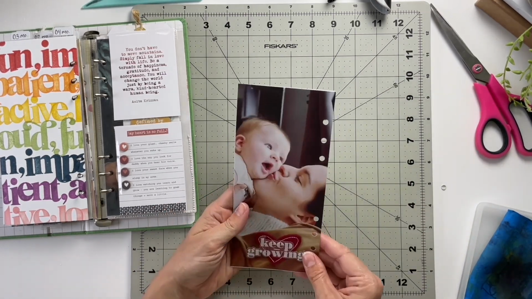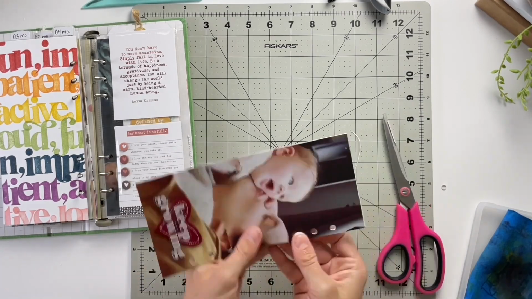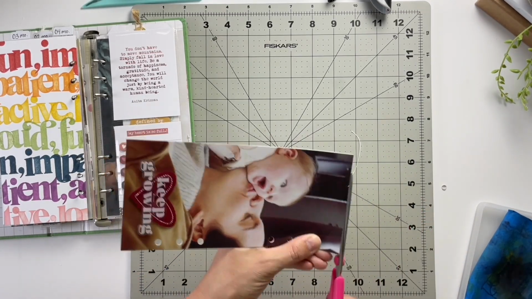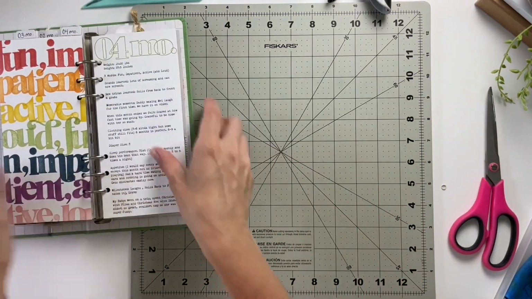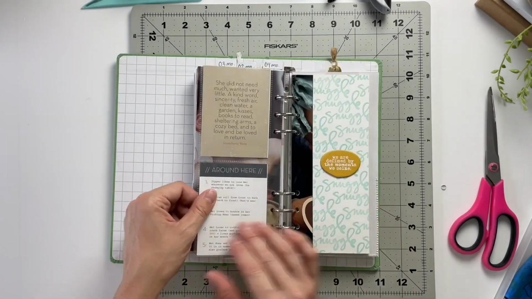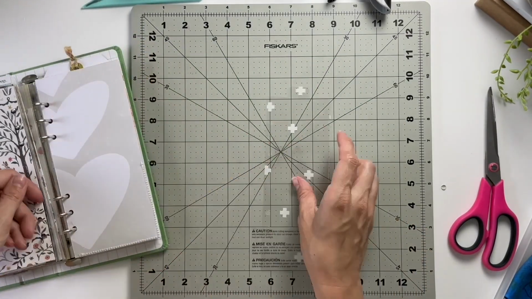I don't know how she got that with her camera. I think she just held her arm out while they were sitting on the couch and took a selfie, something like that. But really love that one. So for that one, I just needed to line up the holes to make sure everything went in, trimmed around the edge, and then called that one done.